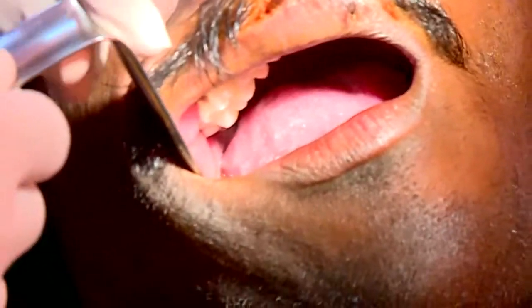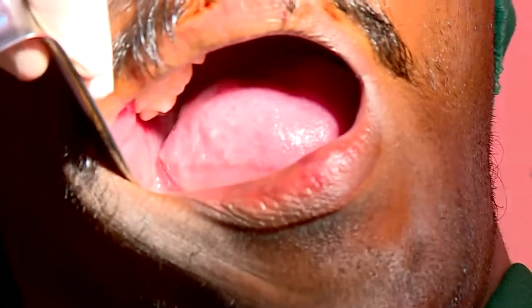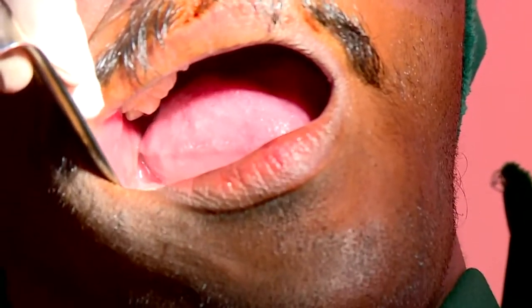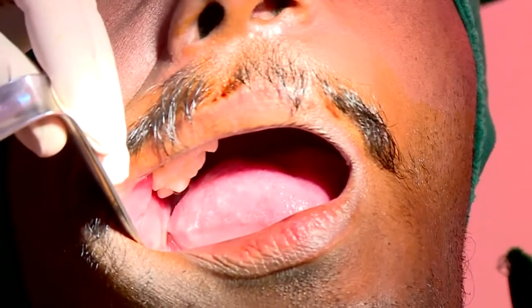Camera should come from up. Little more. Yeah, this is visible, sir. Yeah. Yes. A little motion inside the mouth, yes sir. Yeah.